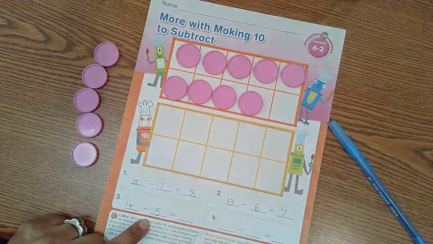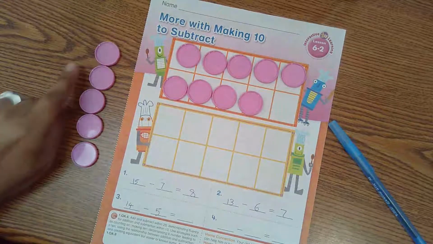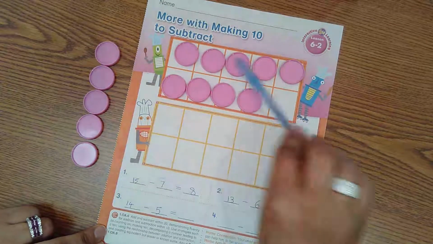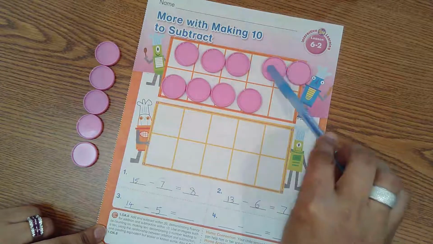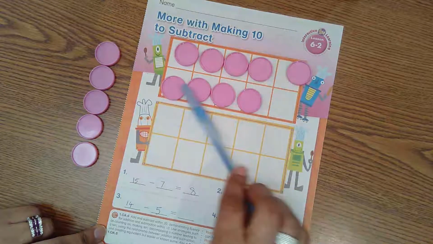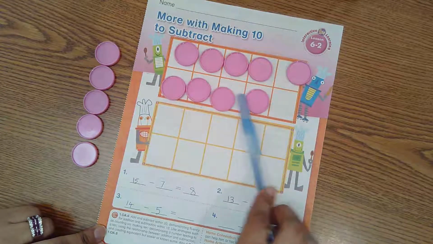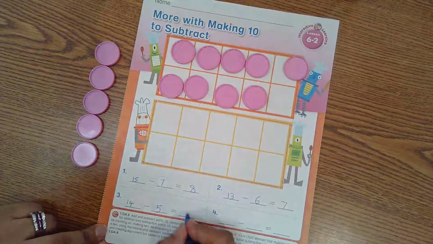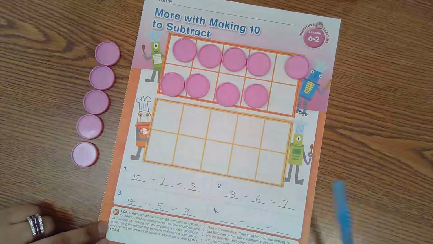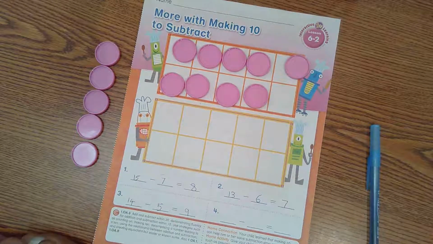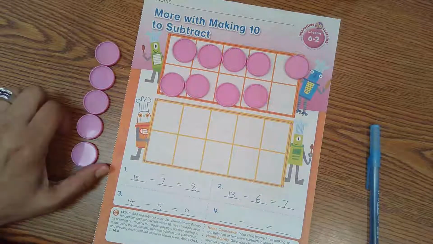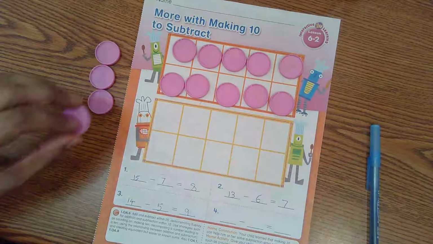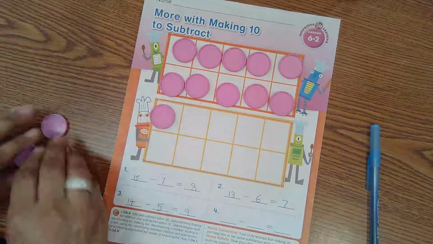So here are the 5 that Tom gave away, the coloring books. So how many coloring books does Tom have left? 5 and 4. First row is full, 5 and 6, 7, 8, 9. So 14 take away 5 equals 9. All right, let's have one more. Let's say 11.